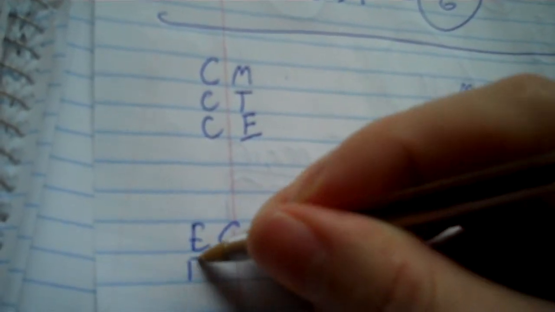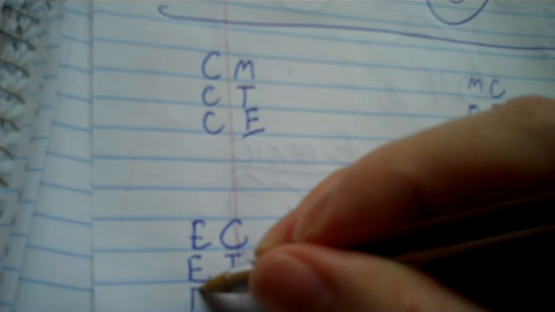Enrique, Chad, Enrique, Thomas, Enrique, Martha. And then Thomas can win. Martha, Thomas, Enrique, Thomas, Chad. So that's all the possible first, second, so that comes out to 12.